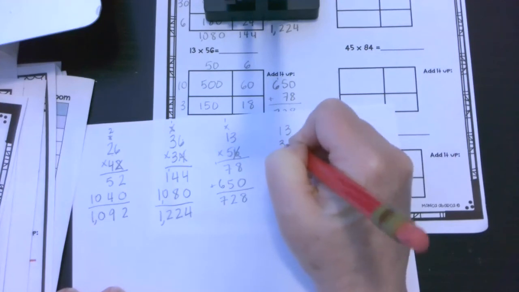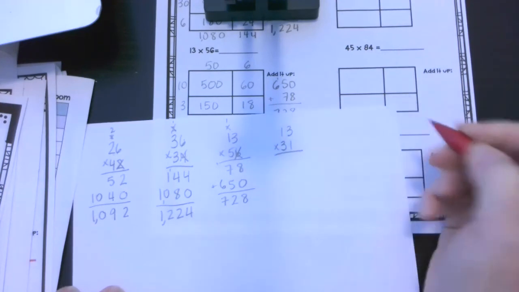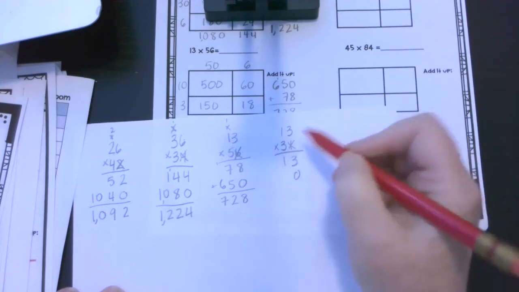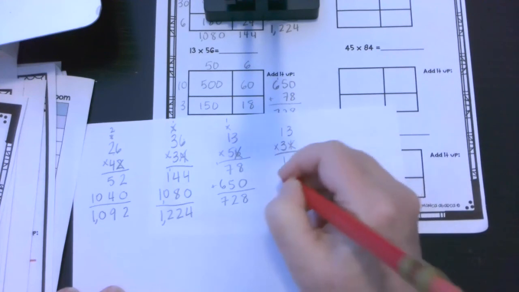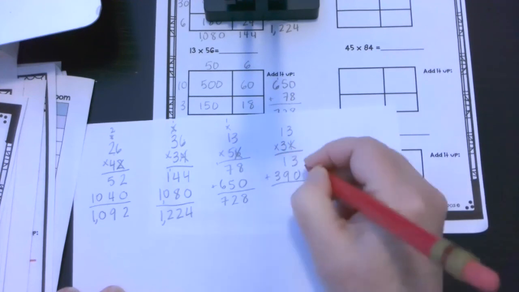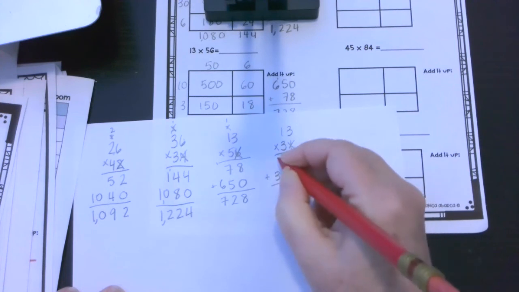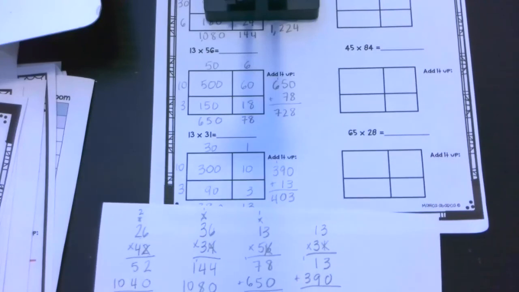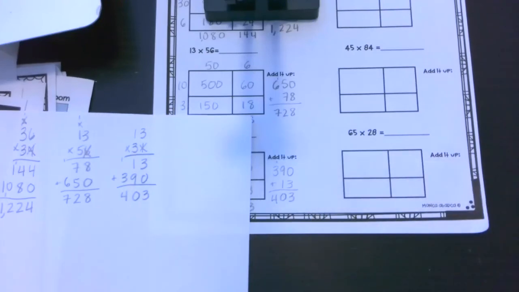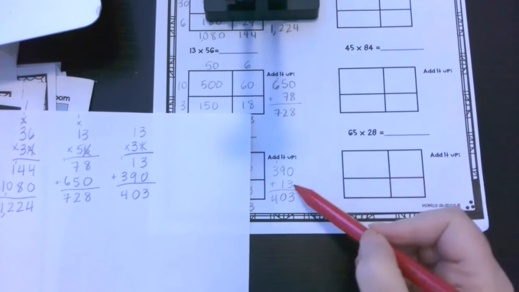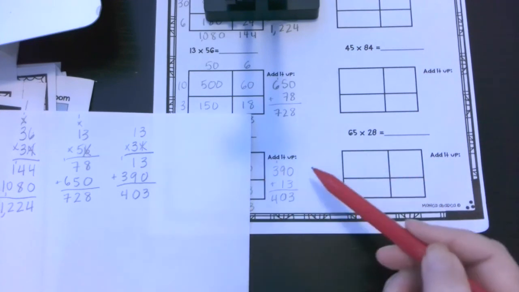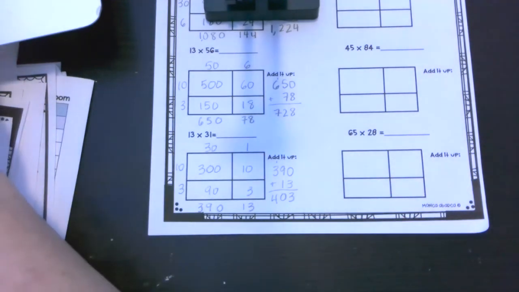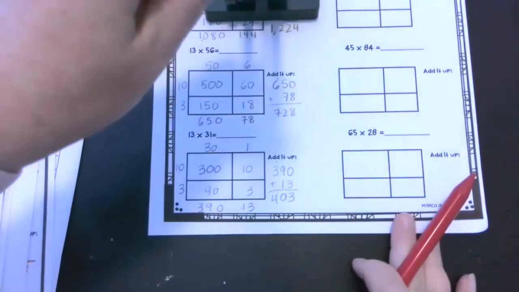13 times 31. 1 times 3 is 3. 1 times 1 is 1. 3 times 3 is 9. 3 times 1 is 3. That's 3. That's 10. Carry my 1. 1 plus 3 is 4. So 403. What? Oops. 403. We had 13. We had 390. Boom.